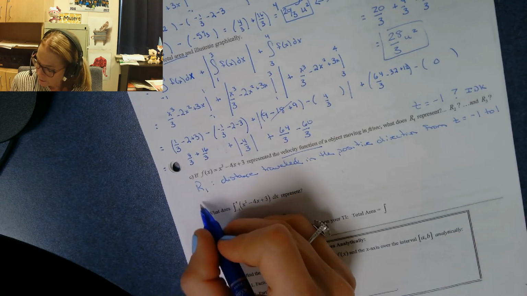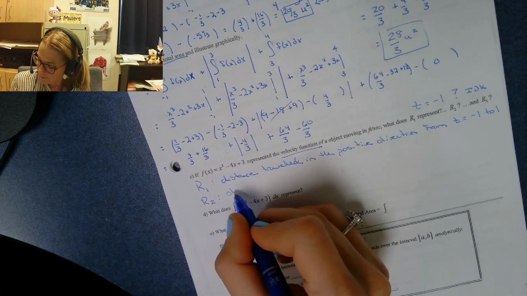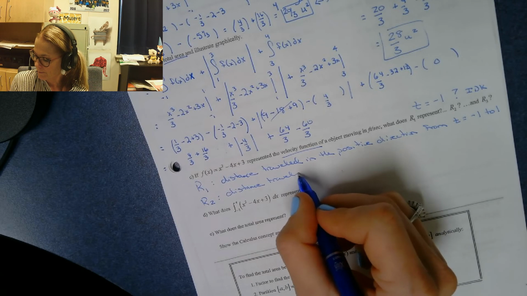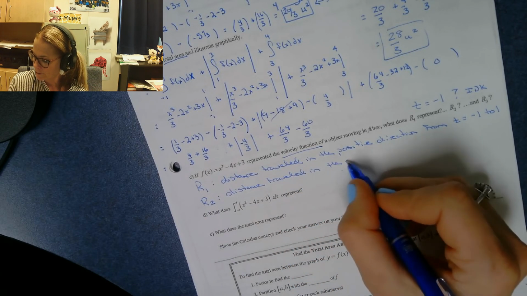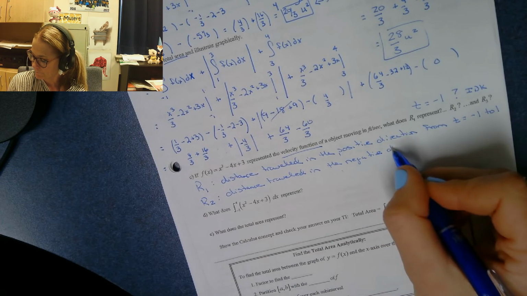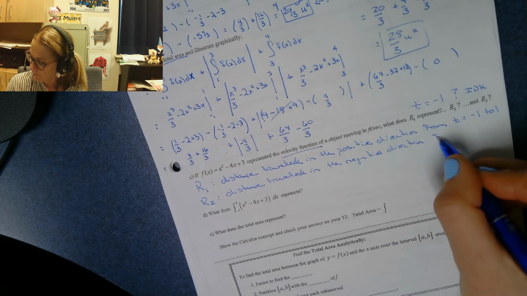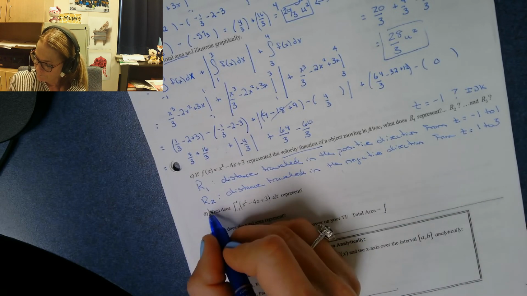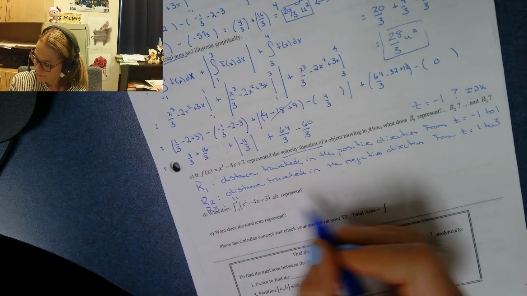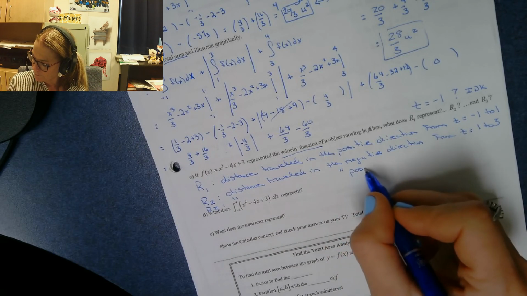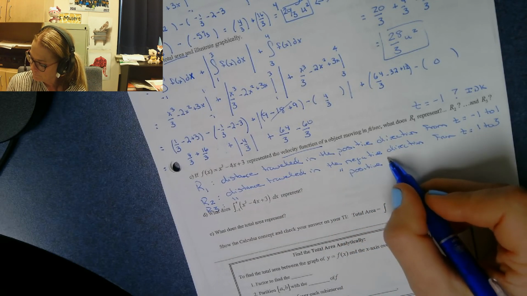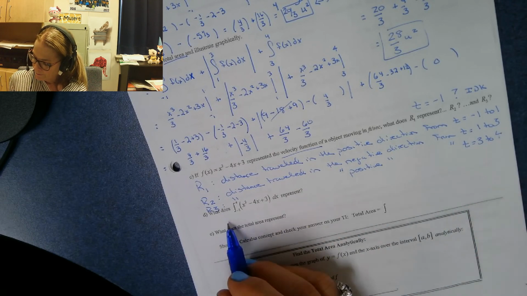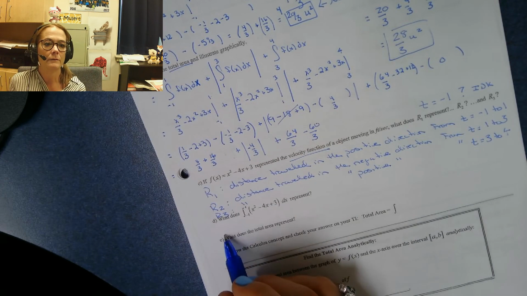I don't know. All right, so R2 here is going to be the distance traveled in the negative direction from t equal 1 to 3. And then R3 is the distance traveled in the positive direction from t equal 3 to 4.